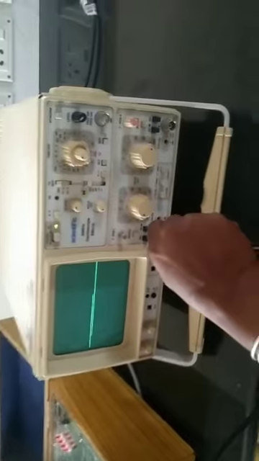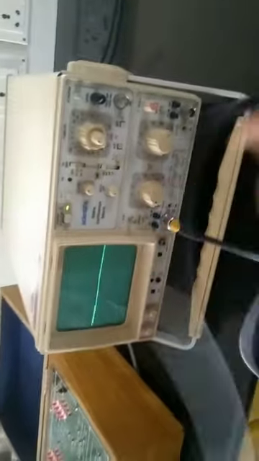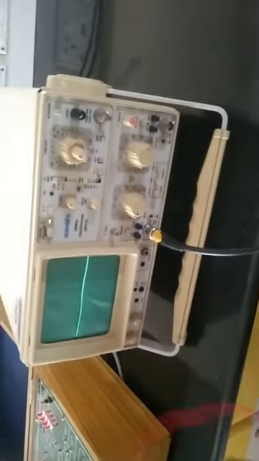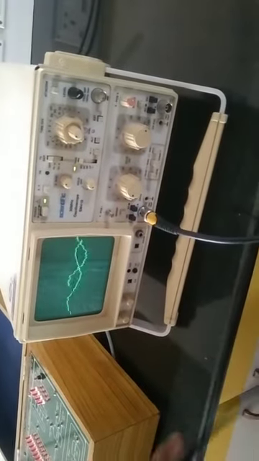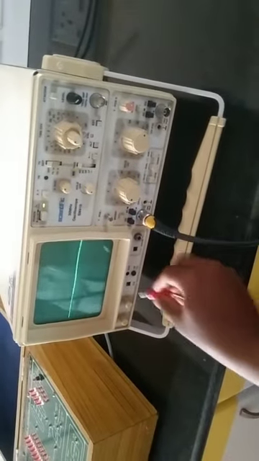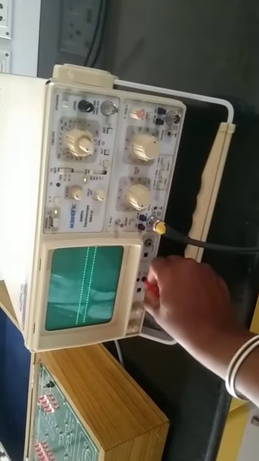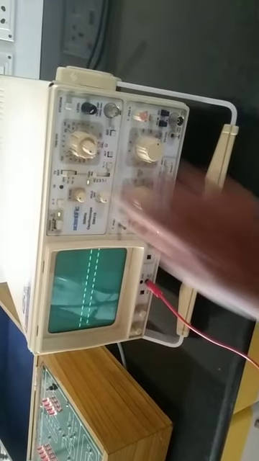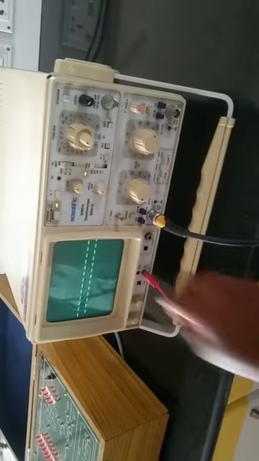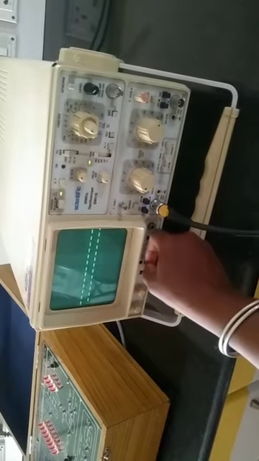This is the CRO. Before doing the experiment, we have to check whether the probe is working or not. So we connect the positive terminal of the probe to this 2 volt terminal. We are getting a square wave, so we can identify that the probe is working.